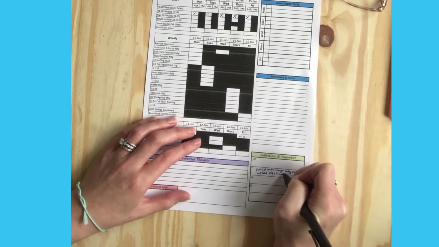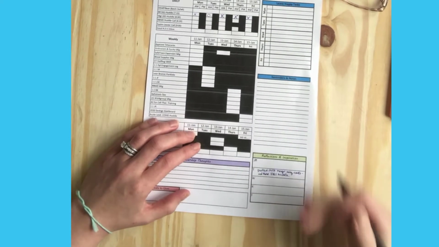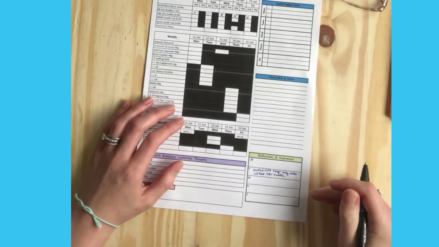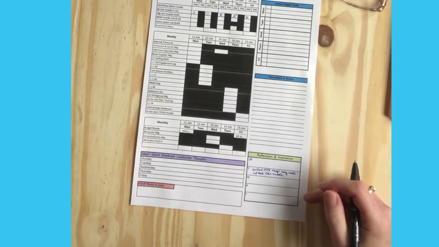This is just my notes, so I can remember to go back and follow up, or maybe to track a pattern.